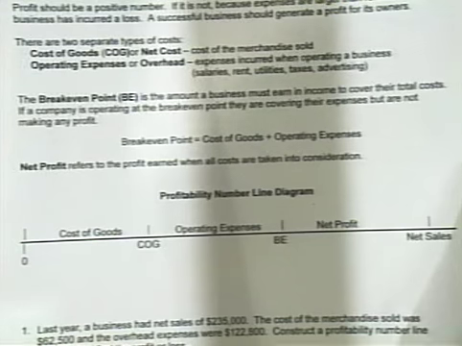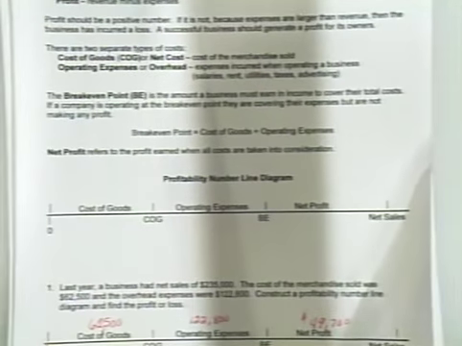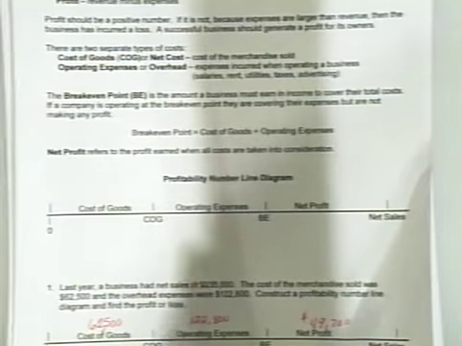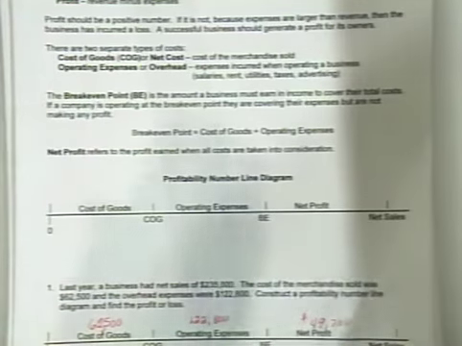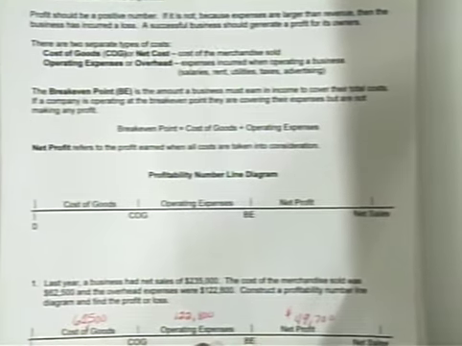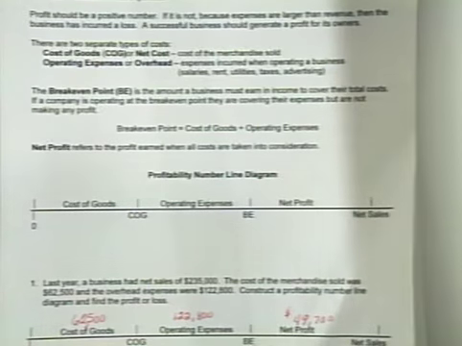I always think if I can draw a picture of it, it will make sense to me. And we're going to be drawing these profitability number line diagrams through the rest of these class notes. You don't have to do them on your homework, but you need to have the feel for these so that you can come up with ideas of profit and where the break-even point is.